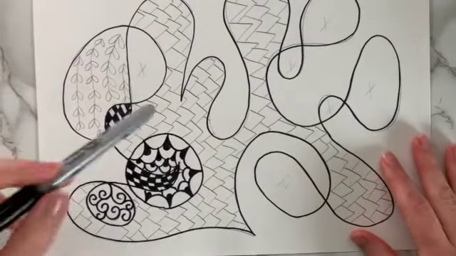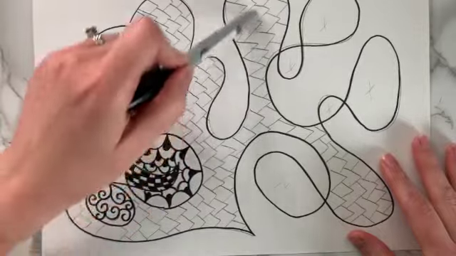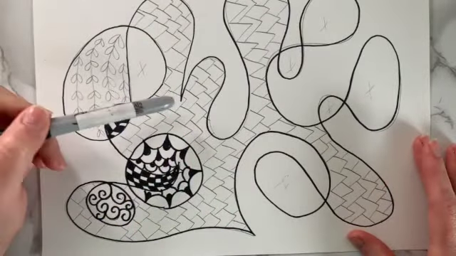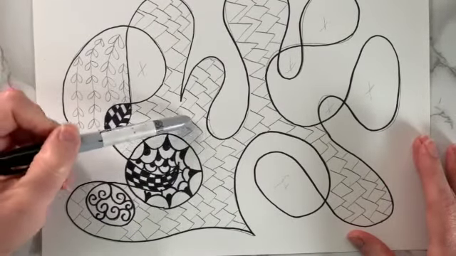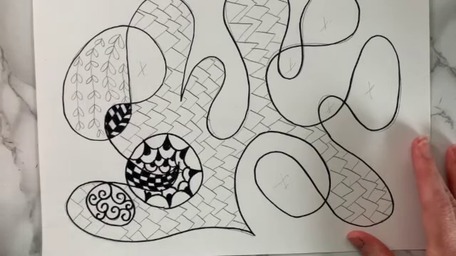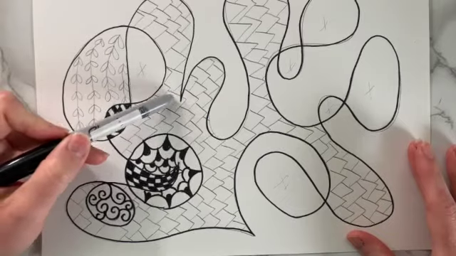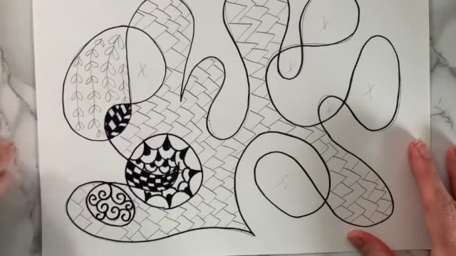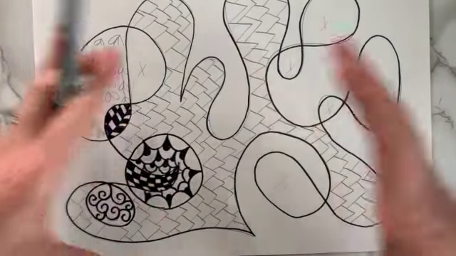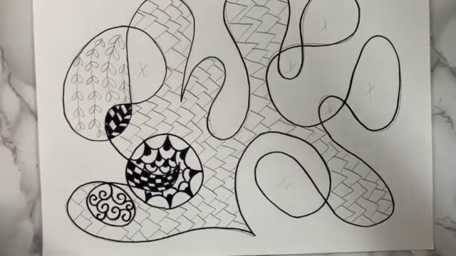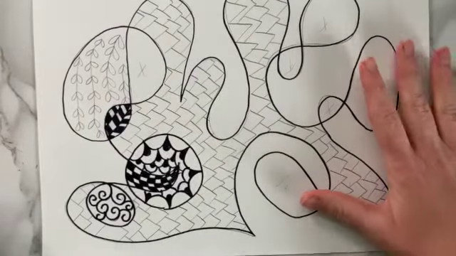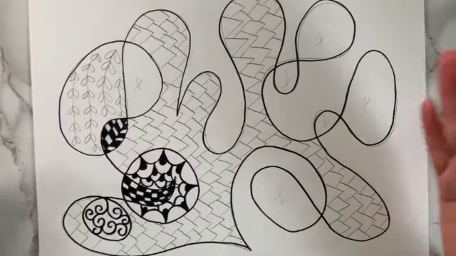So for example, on this really big section that I have right here, once I start to outline all of these lines on my pattern design, what I'm probably going to end up doing is going through and choosing some of these triangle shapes to fill in solid so that it's not just a bunch of lines. So you really want to try to do that on the whole entire drawing for all of your patterns.